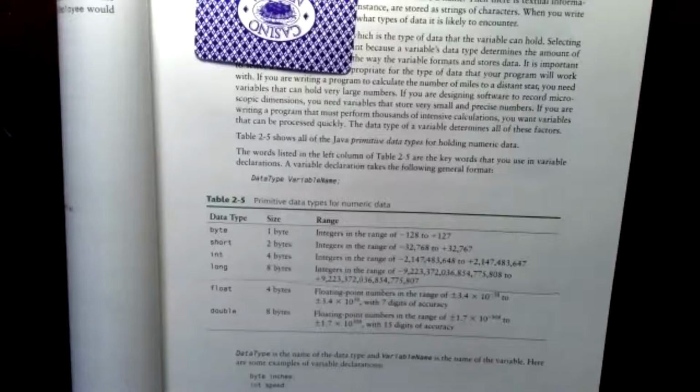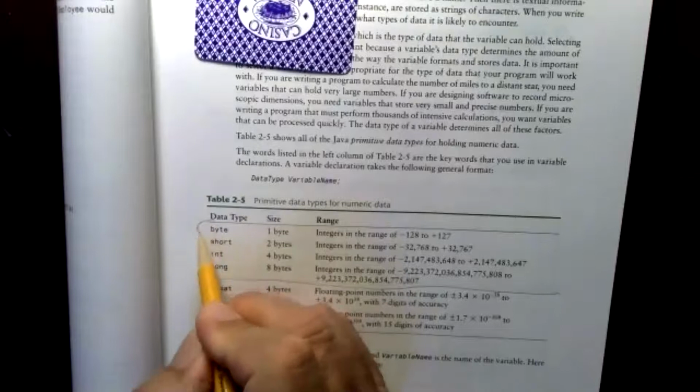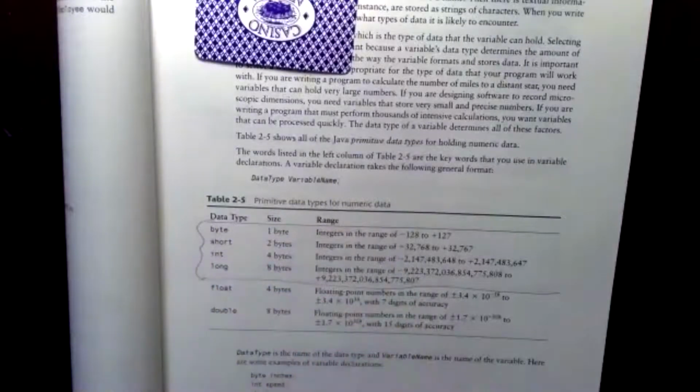There's almost more like an int family, where depending on the range of numbers I want to use or the amount of memory I want to use, I could pick a different name for a data type. For example, int is right here. It's 4 bytes. So when I declare an int, it's going to give me a location of 4 bytes, which would allow me to have this range of numbers.